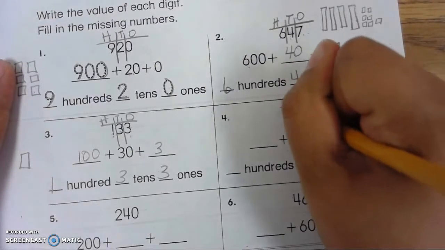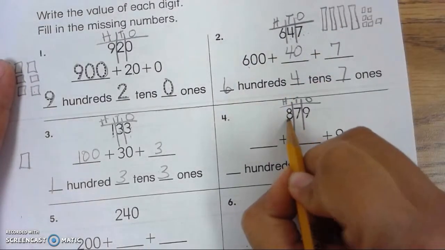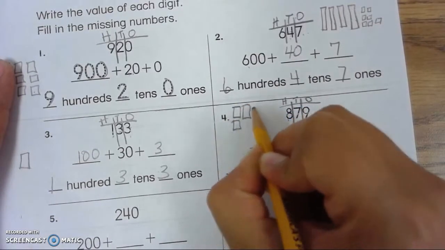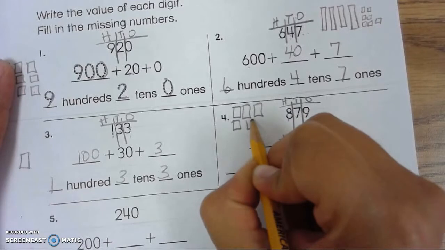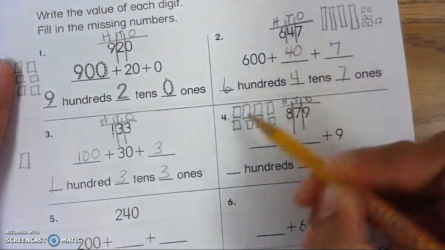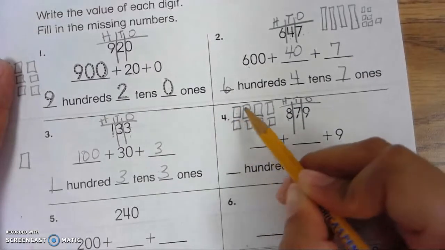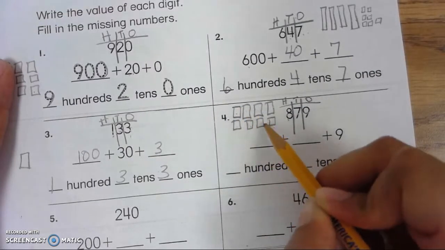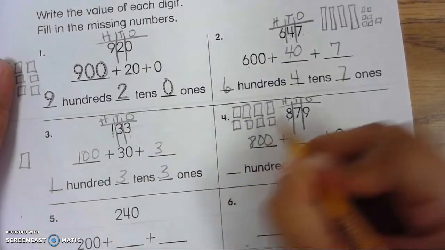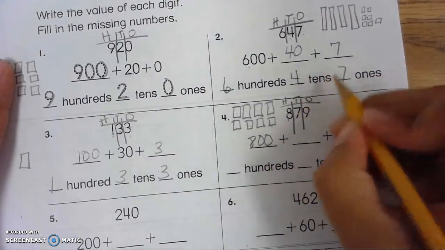Ones, tens, hundreds. 8. How many hundreds? So I'm going to draw my hundreds, and I need 8 of them. Now if I start counting, it's 100, 200, 300, 400, 500, 600, 700, 800. How many tens? I have 70.